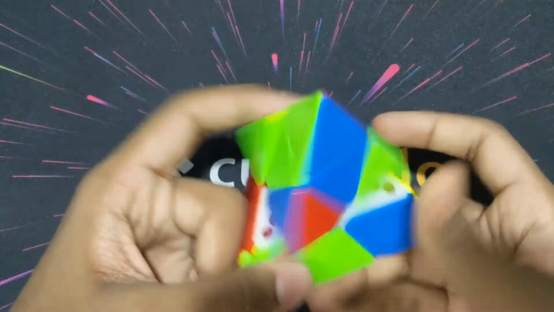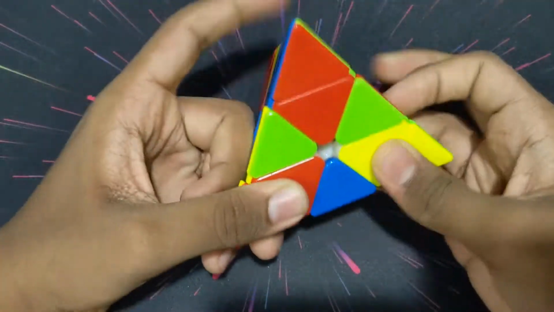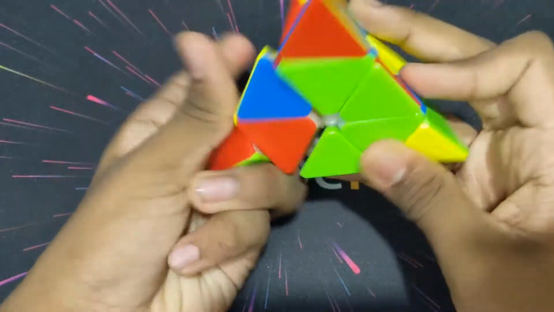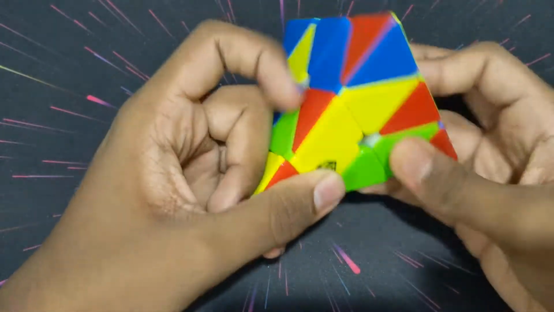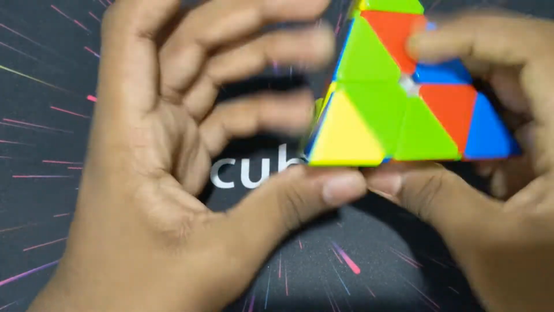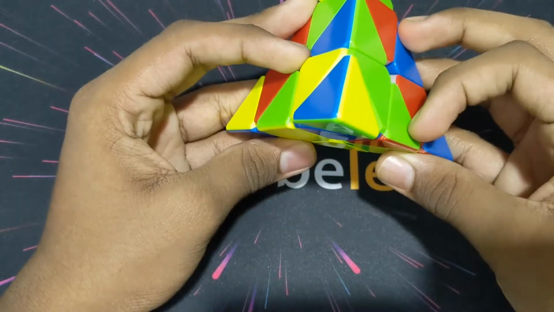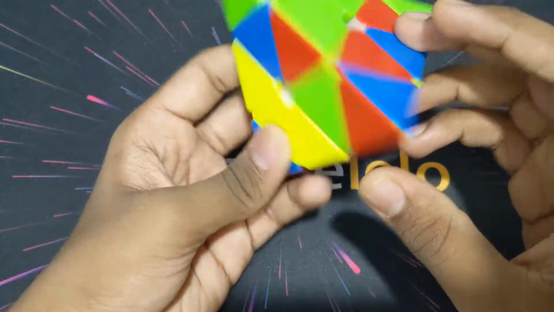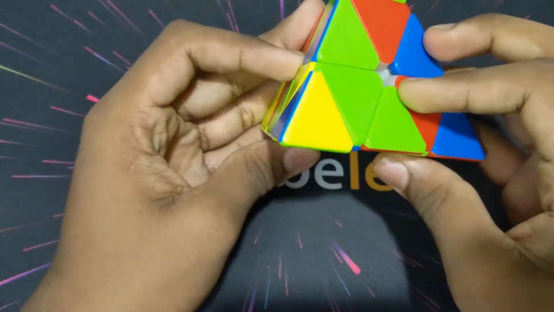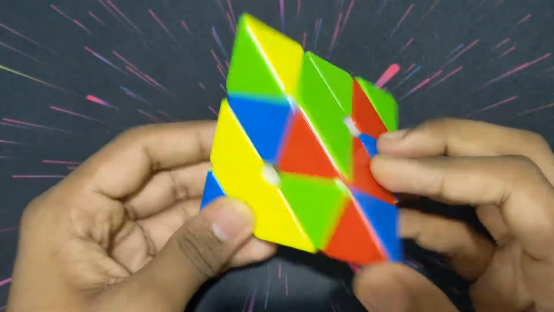I'm going to do one last reconstruction. Again, a random hand scramble. I'm just gonna do the tips too this time, because why not? Okay. So this is actually a pretty nice scramble. Yeah, I've actually one looked this solve.